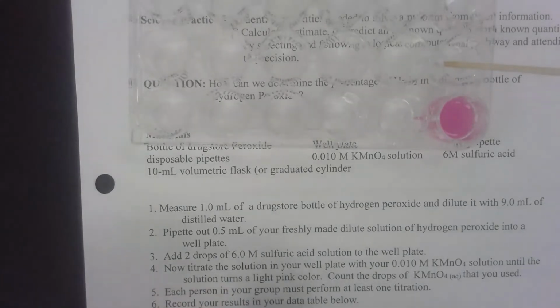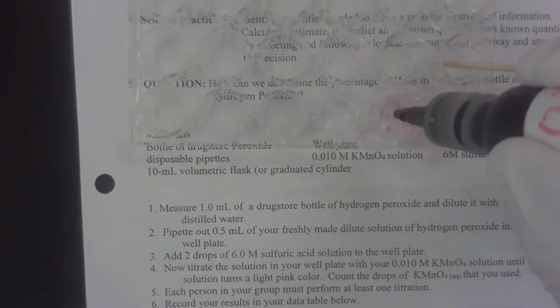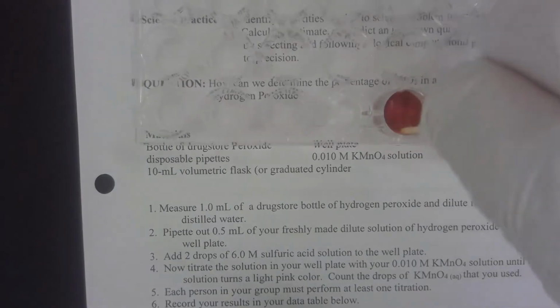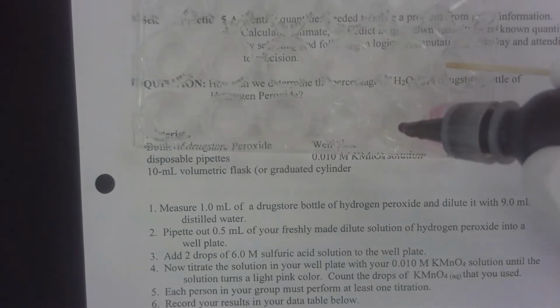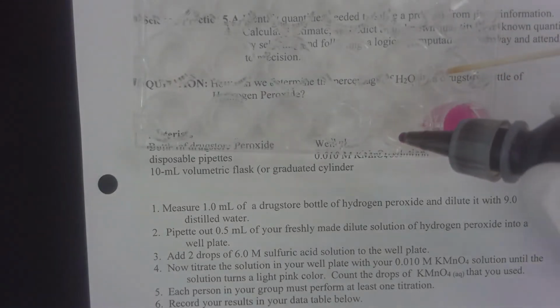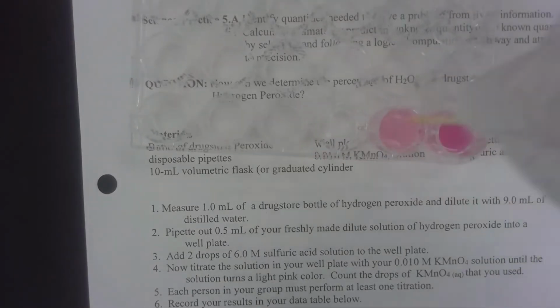All right, let's try the second one. 1, 2, 3, 4, 5, 6, 7, 8, 9, 10, 11, 12, 13, 14, 15, 16, 17, 18, 19, 20. Let me mix around a little bit. 21, 22. Nope, still there. 23. And this time it took 23 drops.